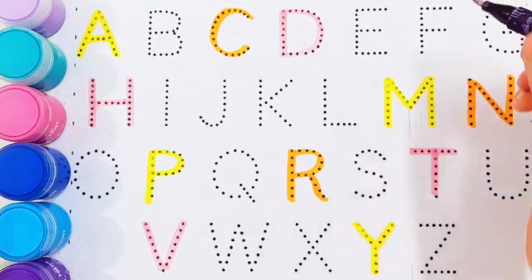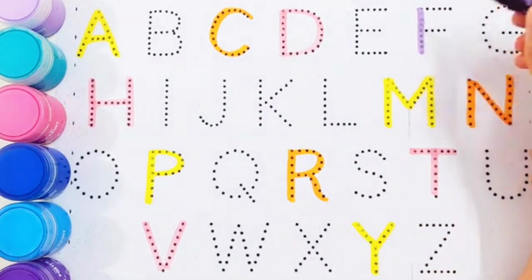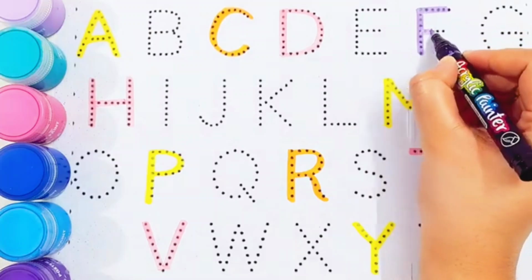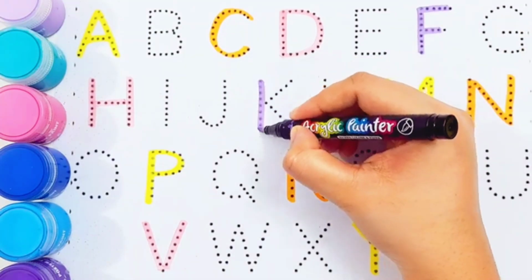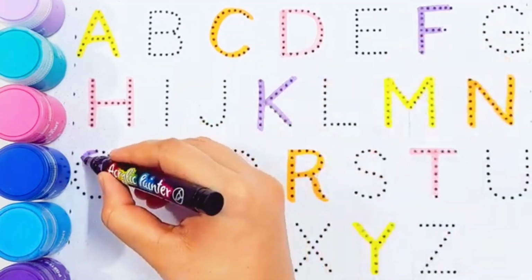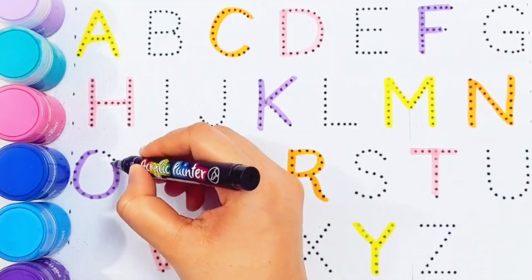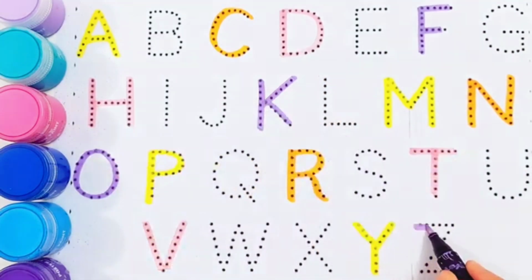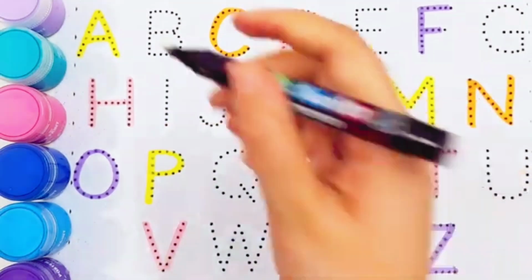Violet color. Blue color. F for fan. K for kite. O for ox. Z for zip. Golden color.